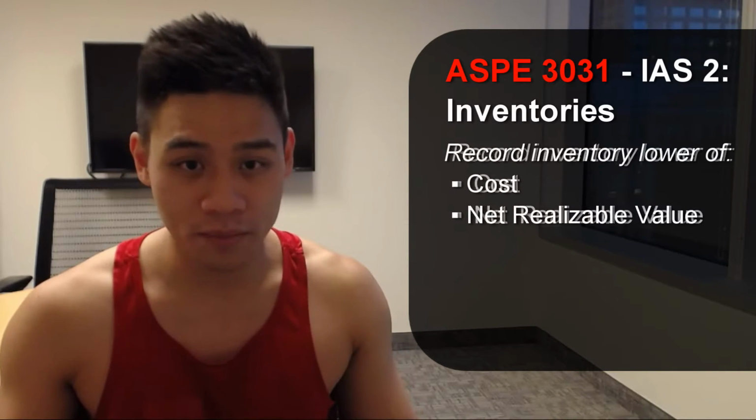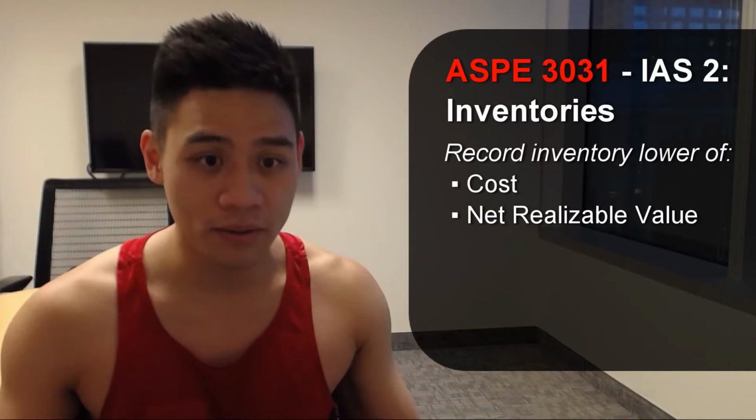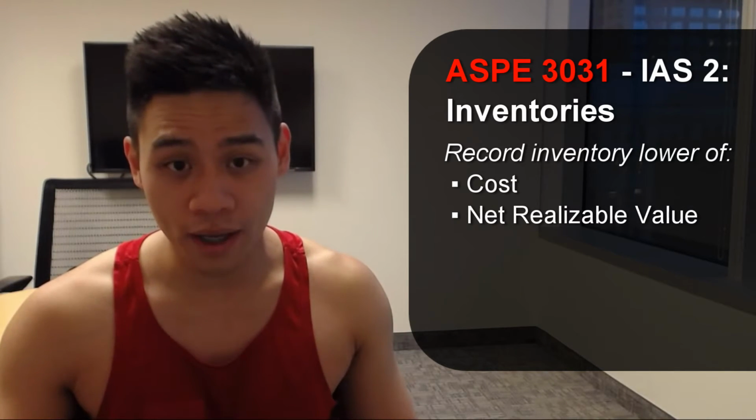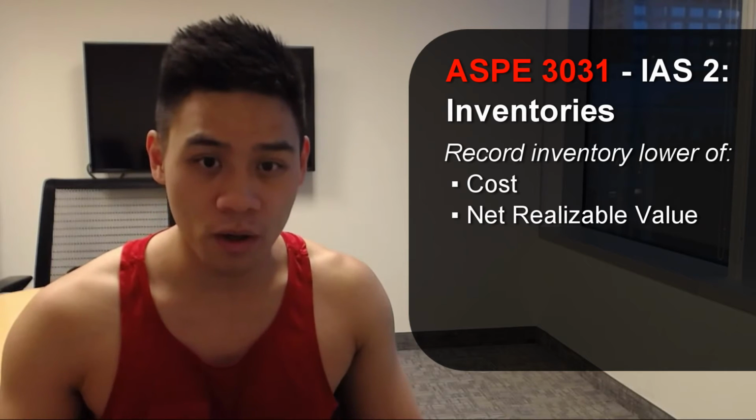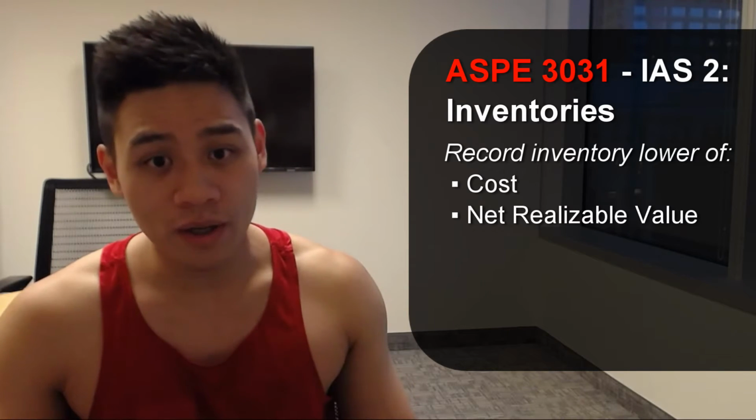So once we do classify and recognize inventory, how do we record it? Under ASPE 3031 and IAS 2, inventory must be measured at the lower of cost or net realizable value.